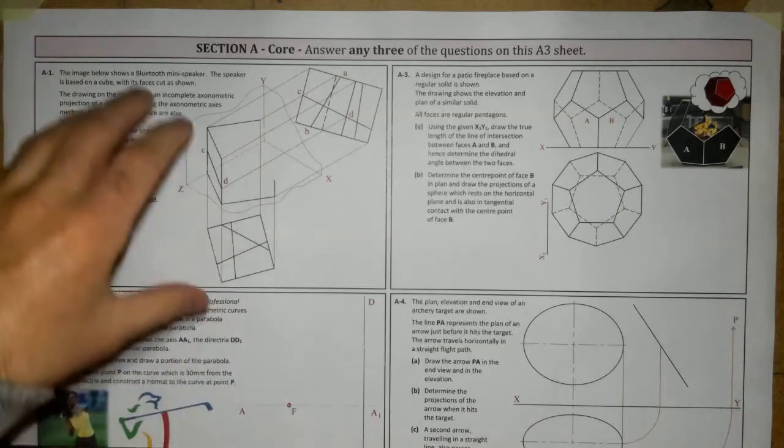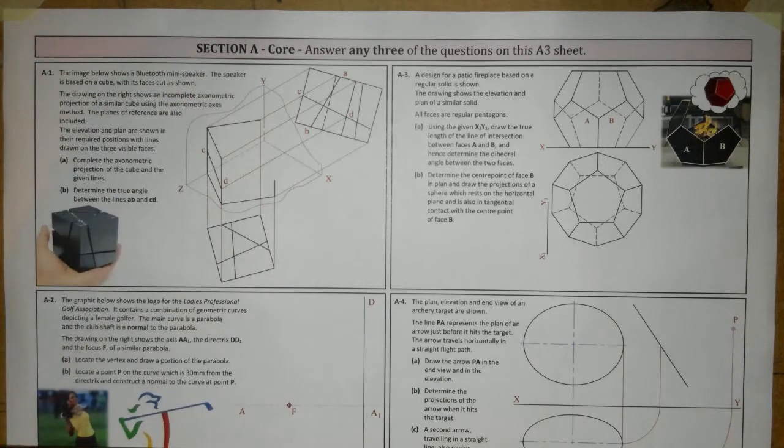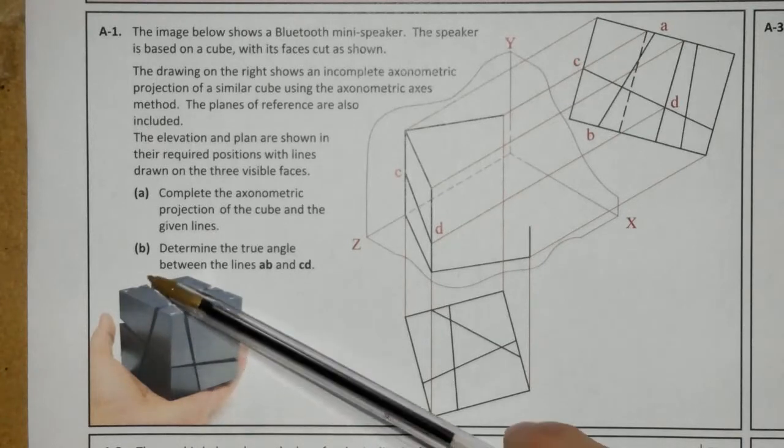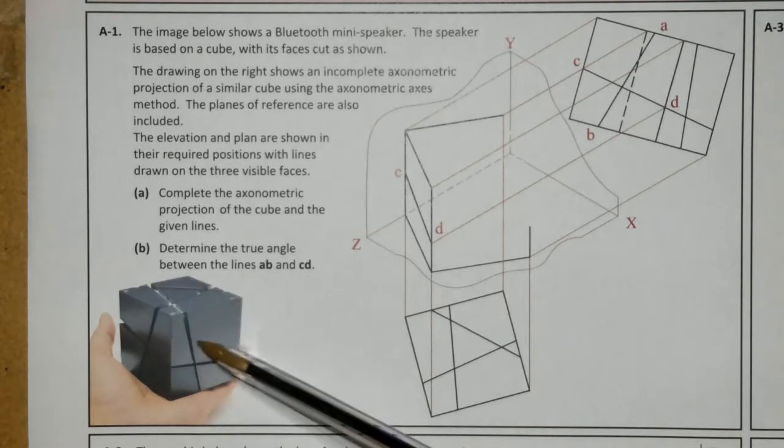Alright, so we're going to start off here with A1, so I'll just zoom out to that one there now. So in this question for A1, it says the image below shows a Bluetooth mini speaker. The speaker is based on a cube with its faces cut as shown. So you can see here we kind of have the little mini speaker, and you can see kind of lines cutting through it, okay, cutting the faces up into these kind of fairly irregular shapes.